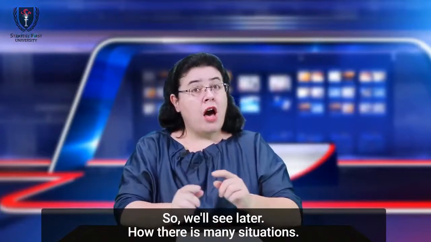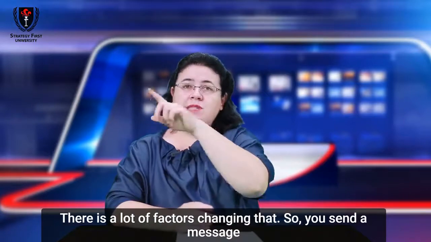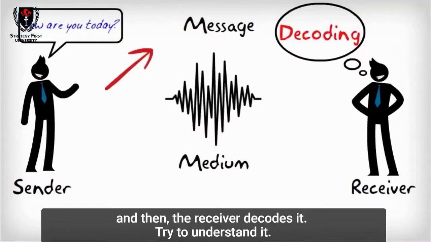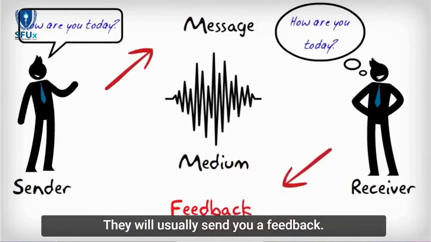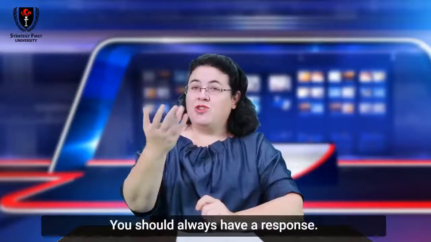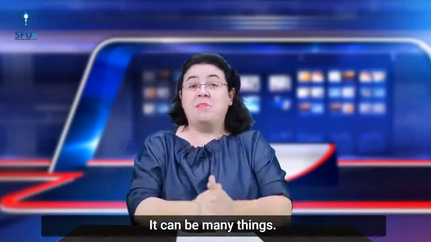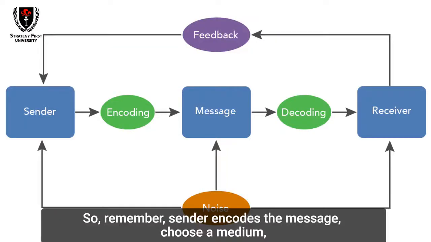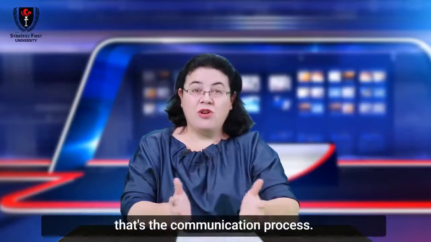So we'll see later how there are many situations where encoding and decoding do not work very well. There are a lot of factors changing that. So you send a message, that message was encoded, you choose a medium, and then the receiver decodes it, tries to understand it. Once the person receives the message, they will usually send you feedback. That's why it's a communication cycle. You should always have a response. Now the response can be body language, can be voice, it can be many things, but there is always feedback in a conversation. So remember, the sender encodes the message, chooses a medium, the receiver decodes the message and then gives feedback. That's the communication process.